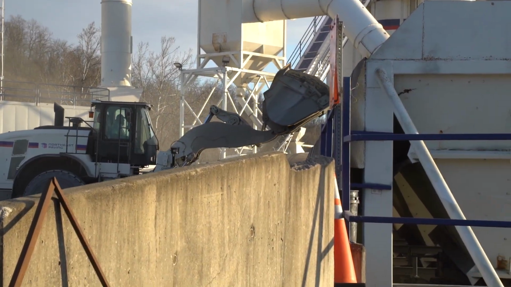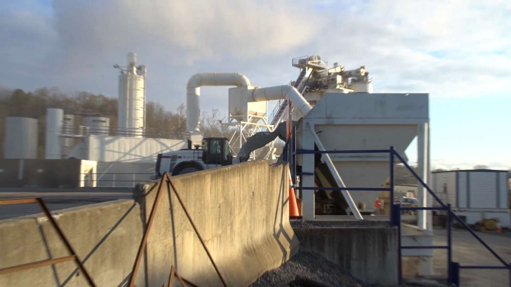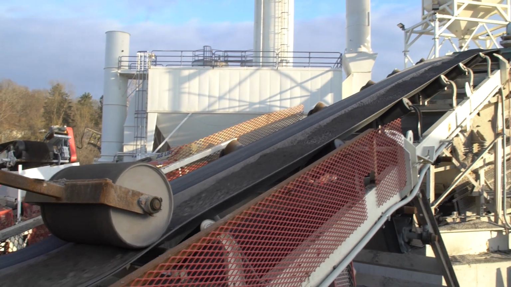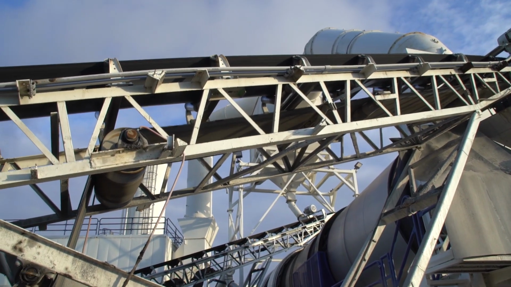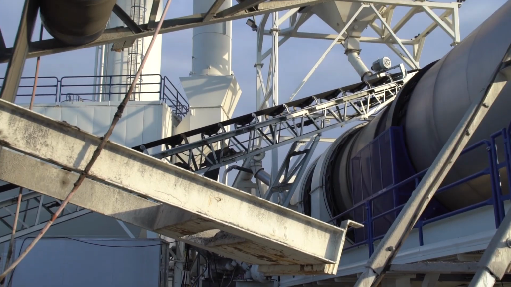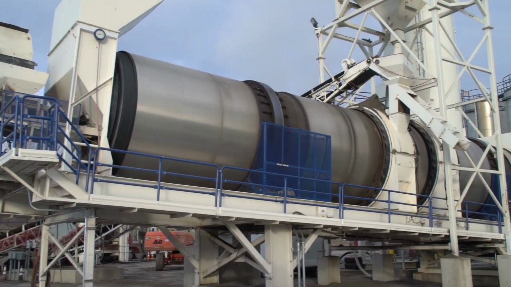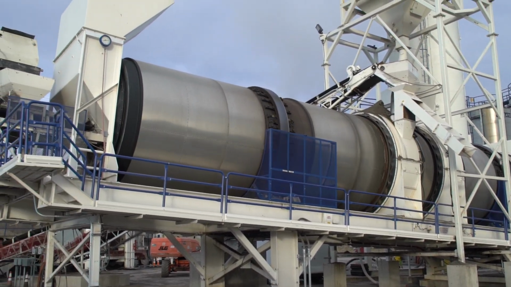Now that you have a rough idea of how the plant is controlled, we will show you how it actually operates. Once the bins are loaded, the material, both aggregate and wrap, is dispensed from the bins onto conveyors and transported to the mixing drum. Once inside the drum, the material starts the drying process. After the moisture is removed, AC liquid is added to the bare stone and mixed together to create asphalt.